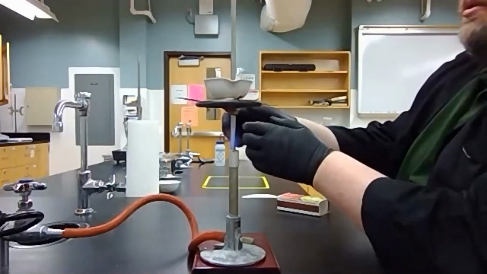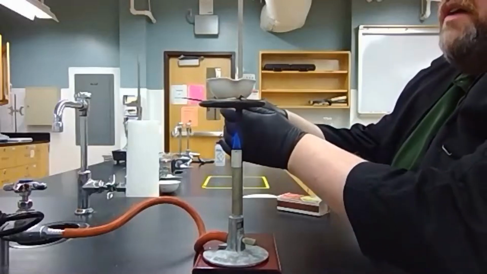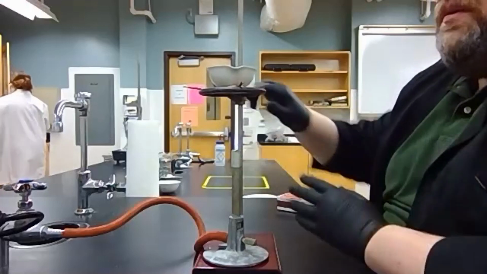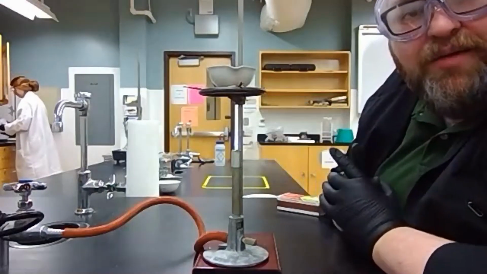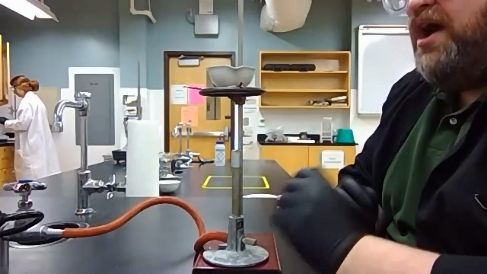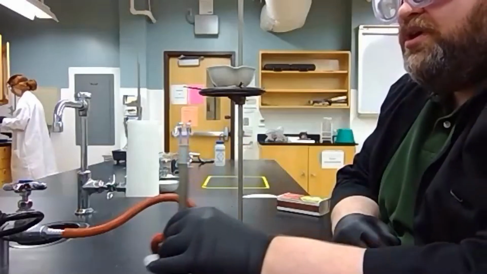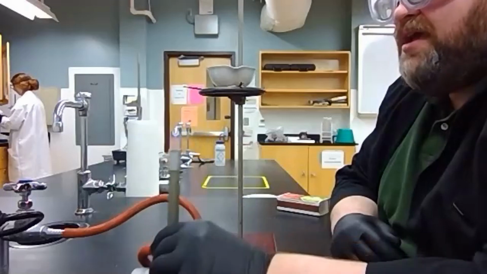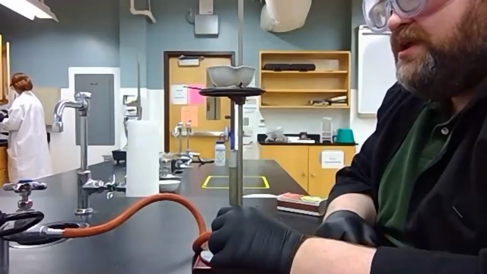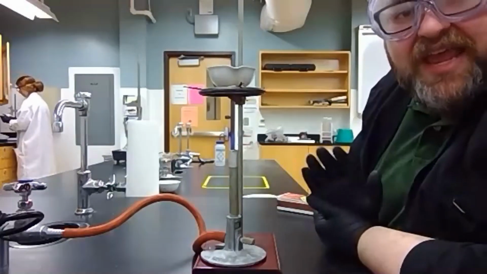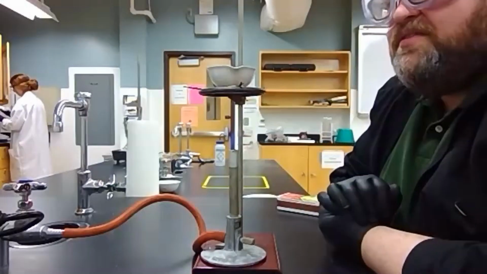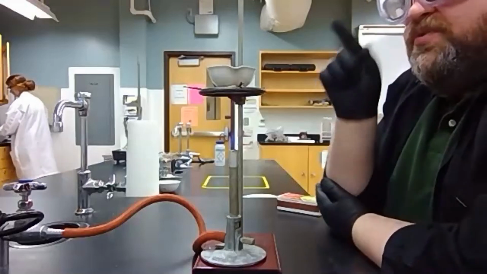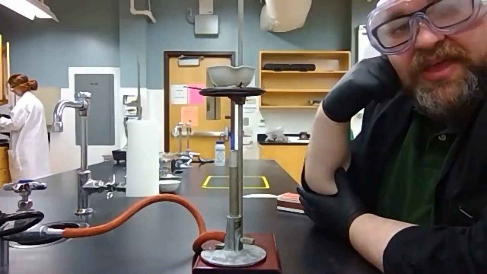Now, this is probably a little too close. It was too hot for my hand, so we're going to move that up some. And we want this to evaporate, not boil. So if it gets too hot and it starts bubbling and boiling, we're going to remove the heat and we're going to allow it to cool down. Then we can put the heat back on, or we can raise the level, or whatever we need to do. This will take time. It can take 30 to 45 minutes, depending on how much water you have in your solution. Once we're done with this, we're going to remove this from the heat.